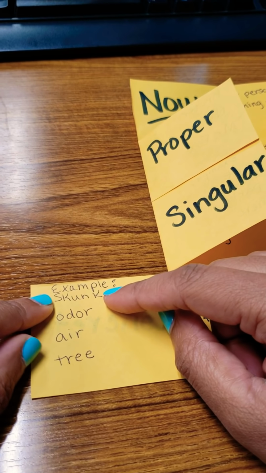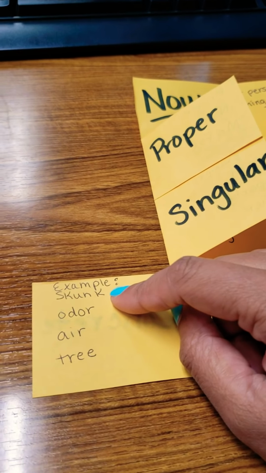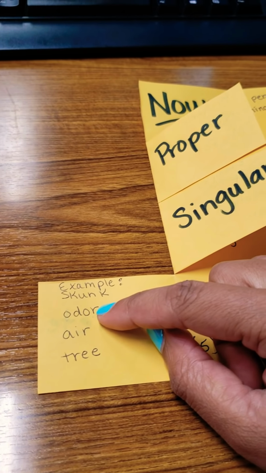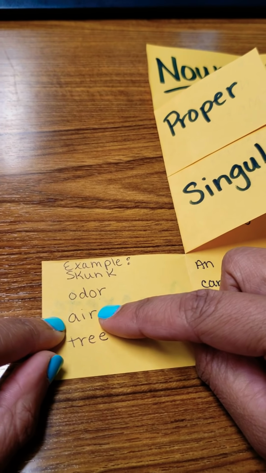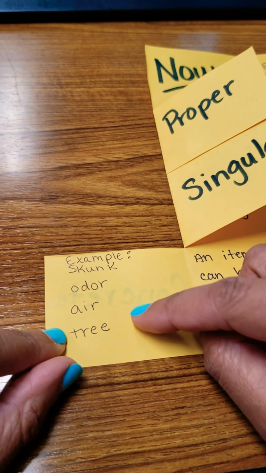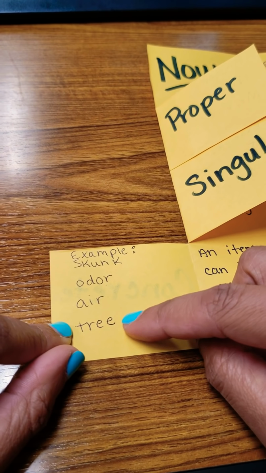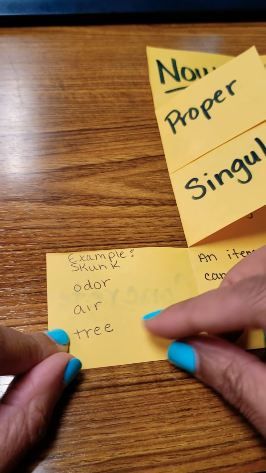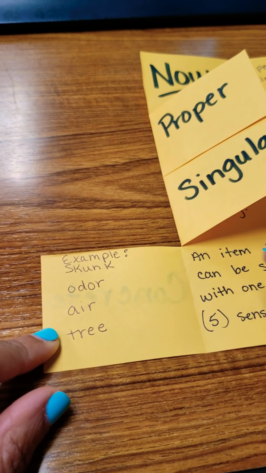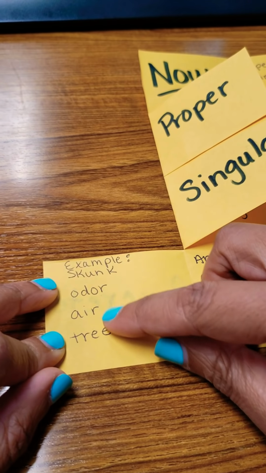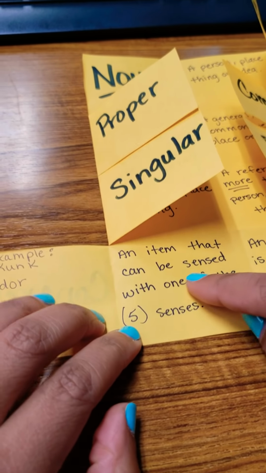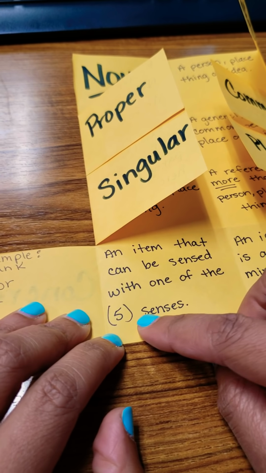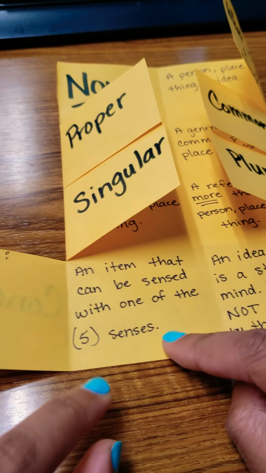You can also smell a skunk if it lets out some of its fumes. An odor is something that you can smell. The air is something you can feel. And a tree is something you could feel if you went up and touched it, and you can see it also. All right, so that makes all of these a concrete noun because you can sense them with at least one of the 5 senses.